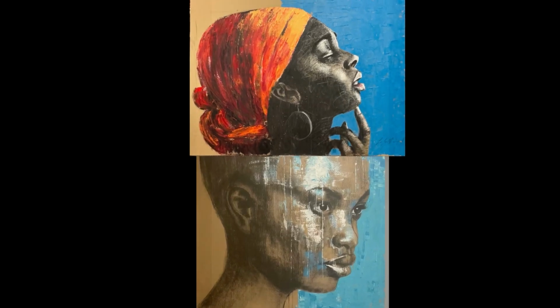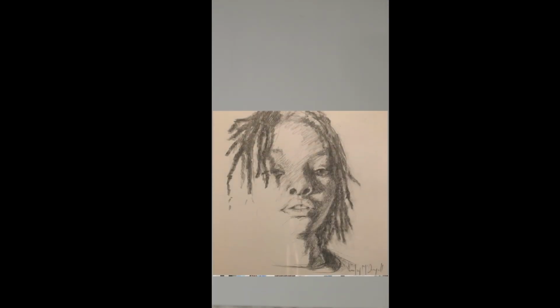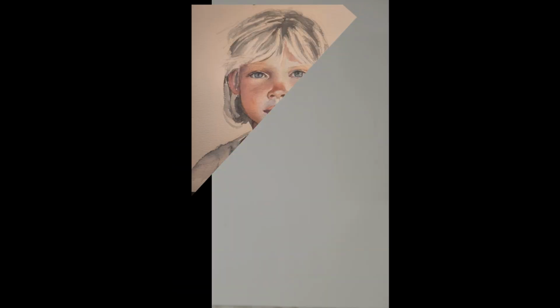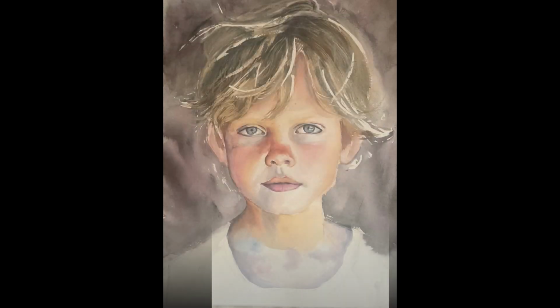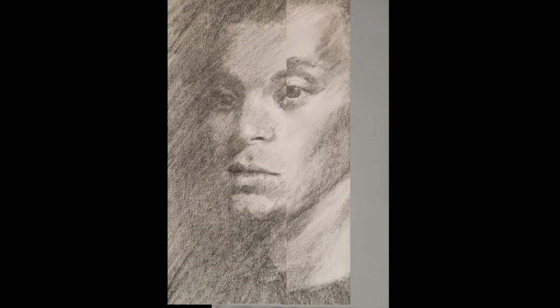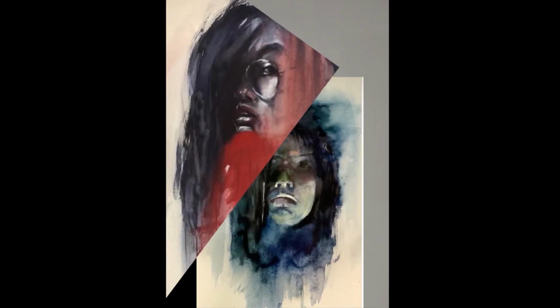Today we're going to talk about values and the importance of values in any form of art, drawing, painting, etc. They're probably the most important foundation that we have. They create three-dimensional form, establish light, emotion, mood, and can create focal points. They're involved in every part of painting and drawing.